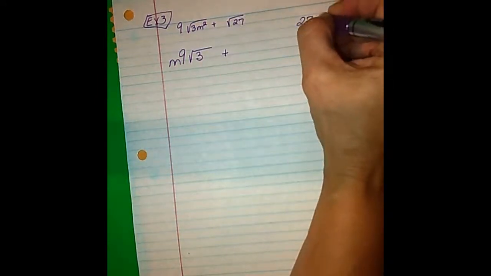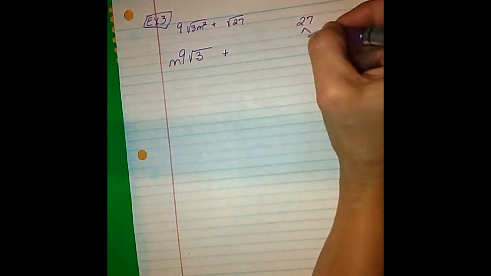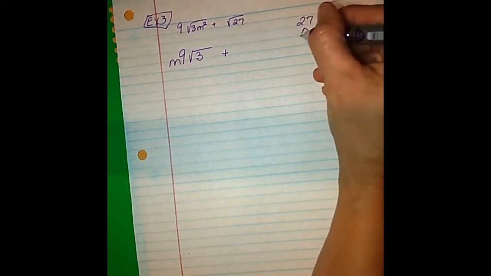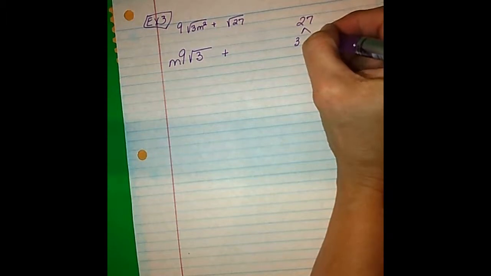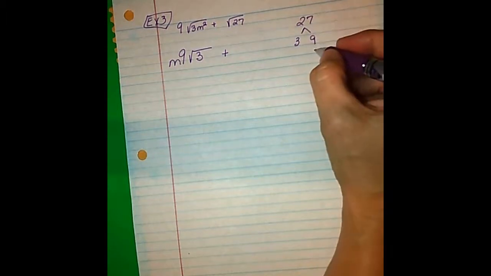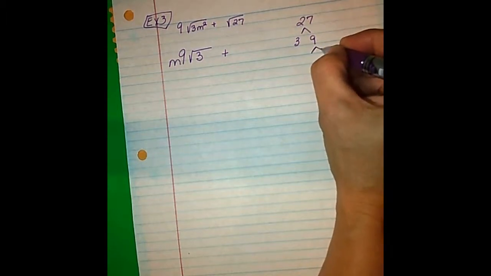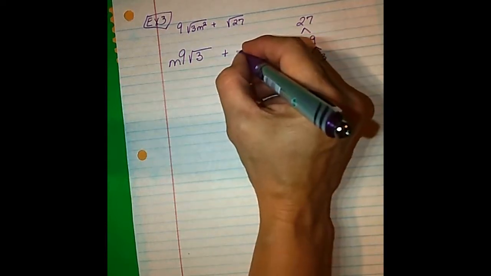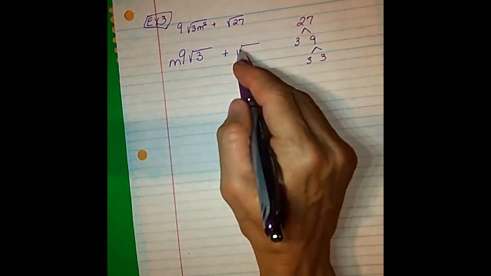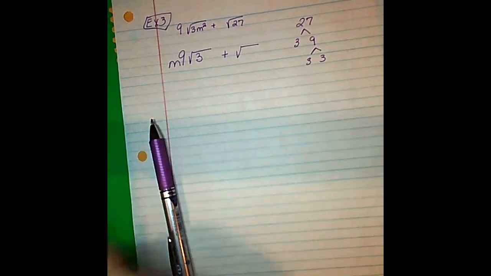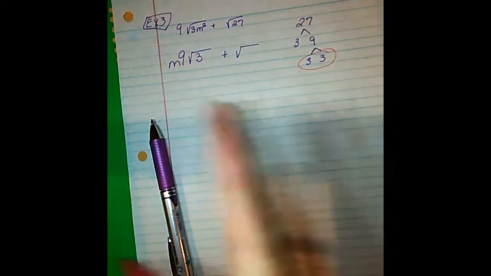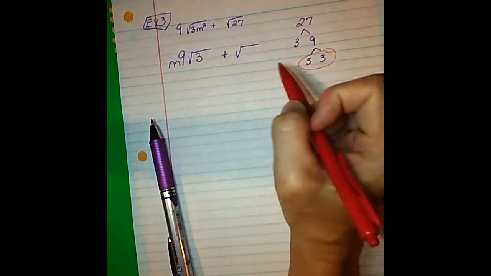27. 27 is not an even number, so I'm not going to try 2. So let's try 3. Will 3 go into 27? Sure, 9 times. If I prime factor 9 down, I get 3 times 3. If we're working in a square root, it means that whatever is in there needs to be in groups of 2, or the power has to be divisible by 2 in order to factor anything out.